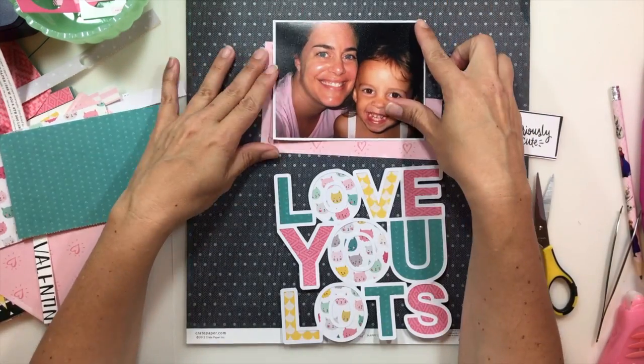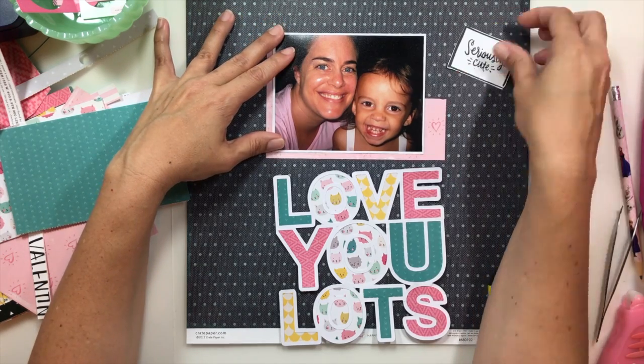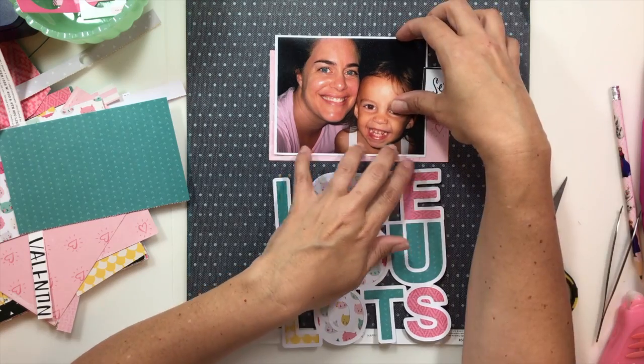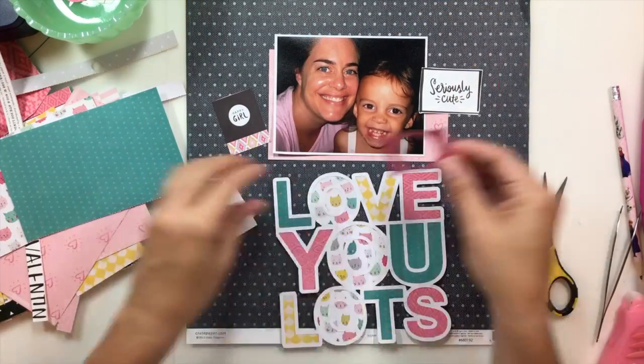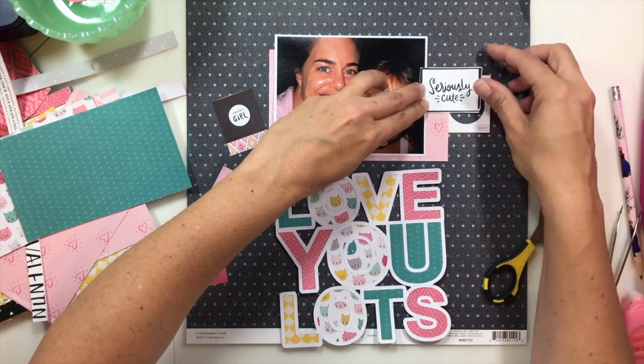So now I'm just taking those papers that I used to back my cut file that were 6 by 6, and I am trying to use up those as well. As you see here, I'm just layering everything together and trying to get all of those done.